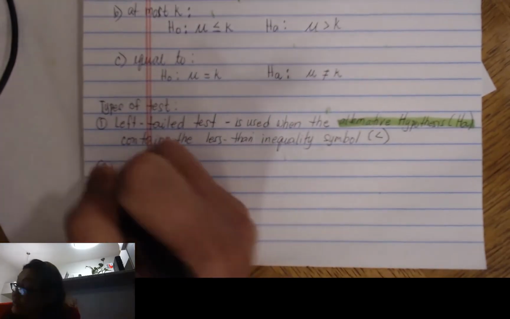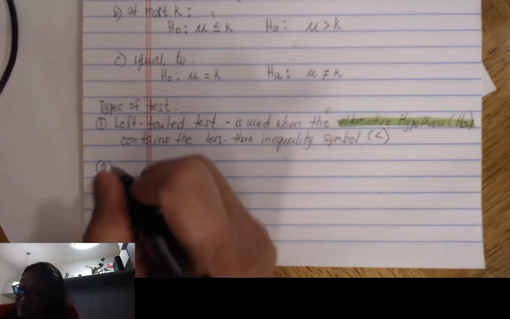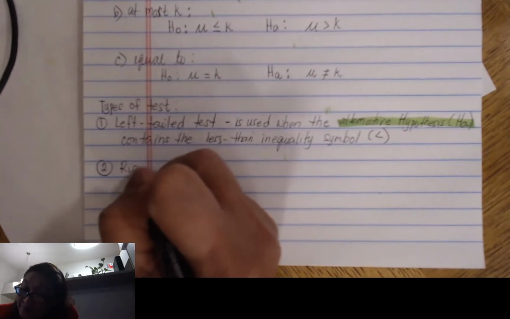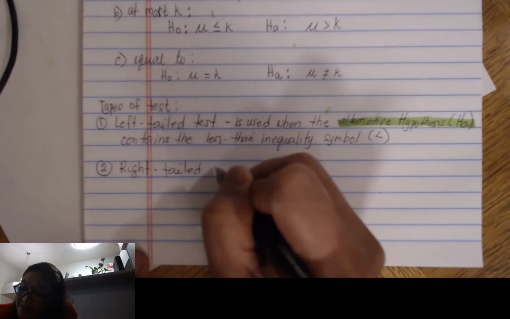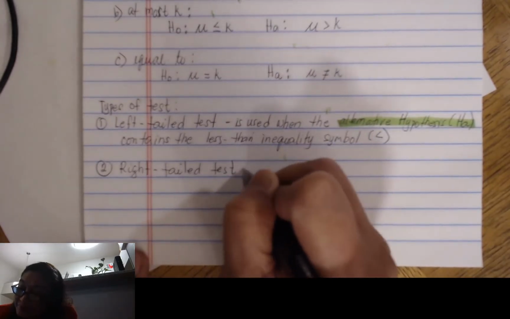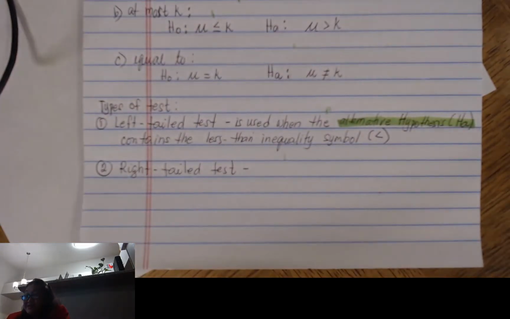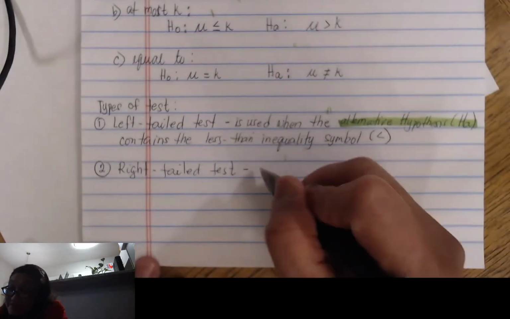And then number 2, the other one is the right-tailed test. When are you going to use this?